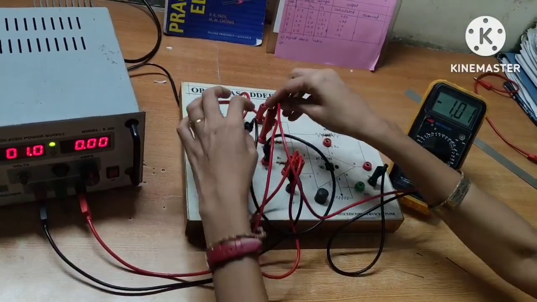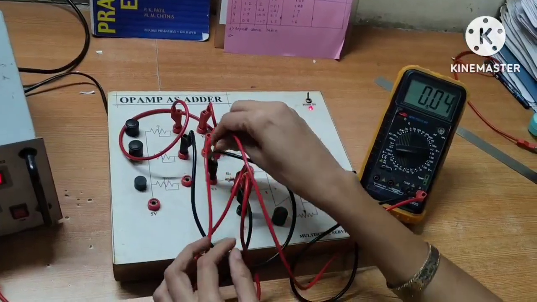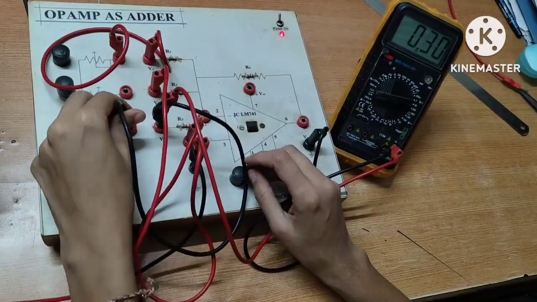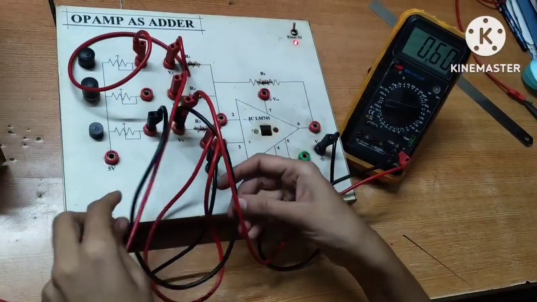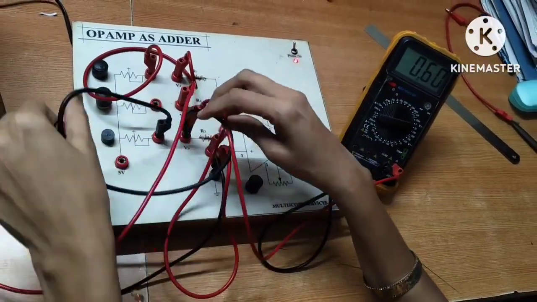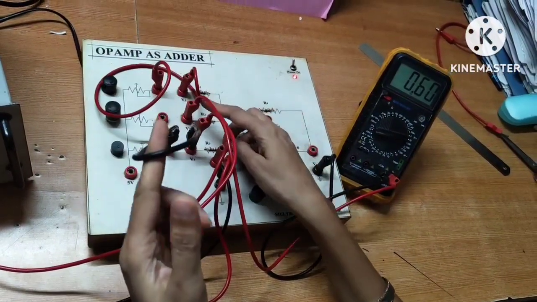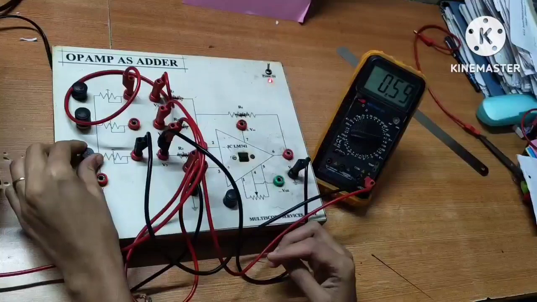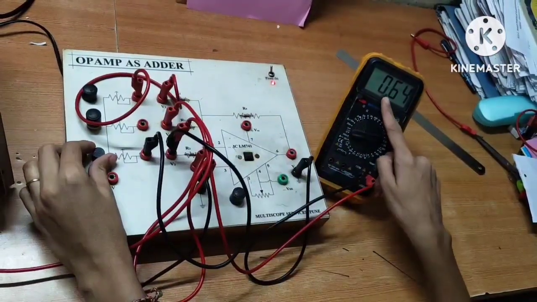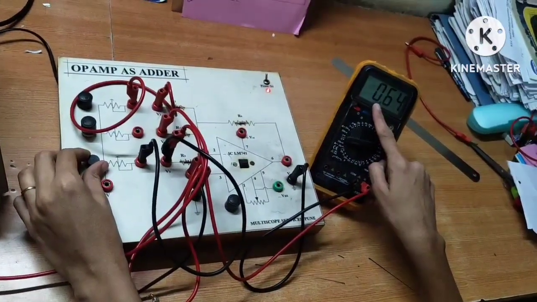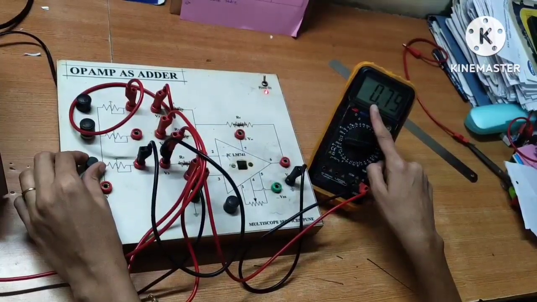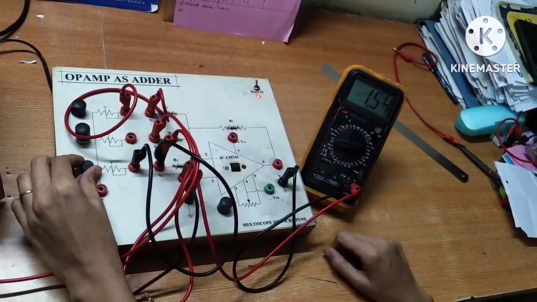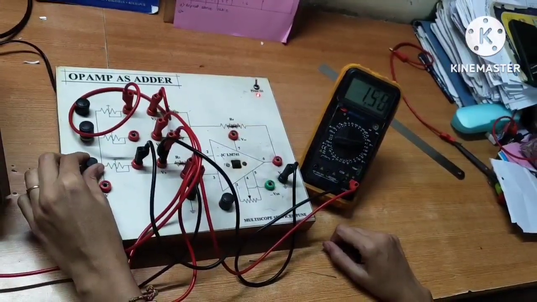Okay. Now V3 is 1.5. Students, I have made some changes here. Instead of V3, V1 is negative here, and now I have connected V3 here. So V3 I will vary here, and you can check here we have to adjust V3 to 1.5. Okay, now this is 1.5.